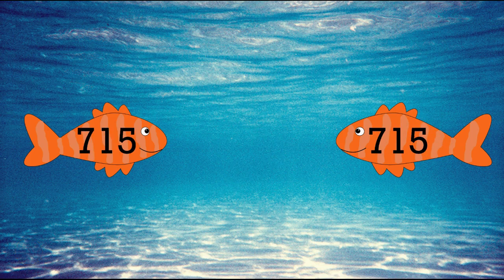Make sure to look at the hundreds, then the tens, and then the ones, and determine which one is greater or if they are equal. Alright, let's compare answers here. I looked at the hundreds place, and they both have 700s. Then I looked at the tens, and they both have 10.